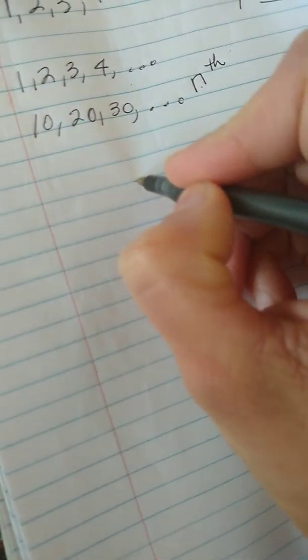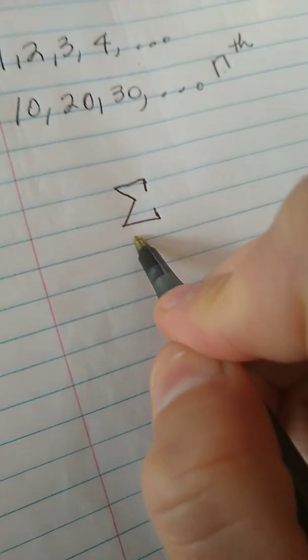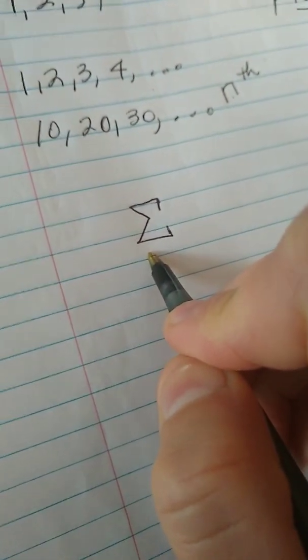We denote those series by this symbol called sigma. It's a Greek letter. It kind of looks like an E. I'm sure you've seen it before. This is an introduction to calculus for those that are going to move on to calculus in college. This is the symbol for series. We use this to write the sum of this notation.